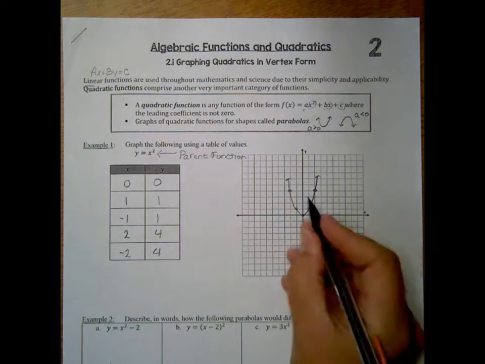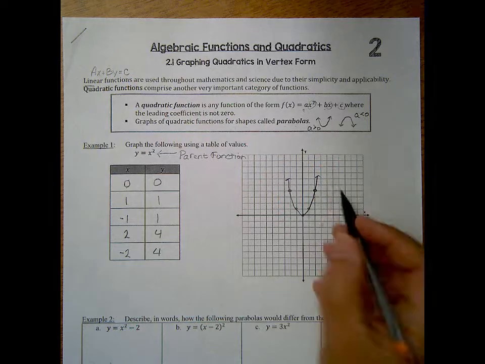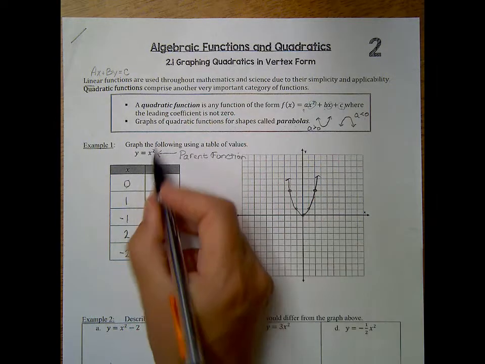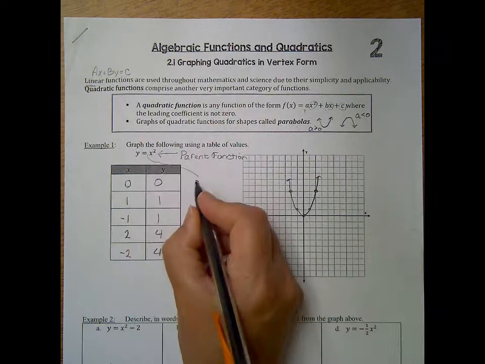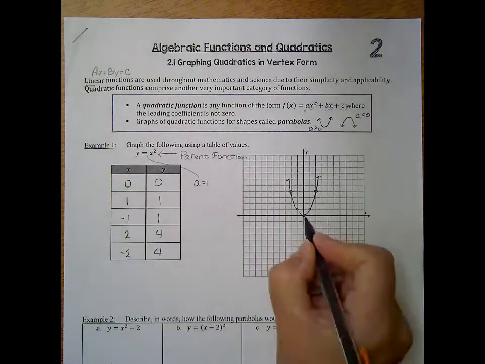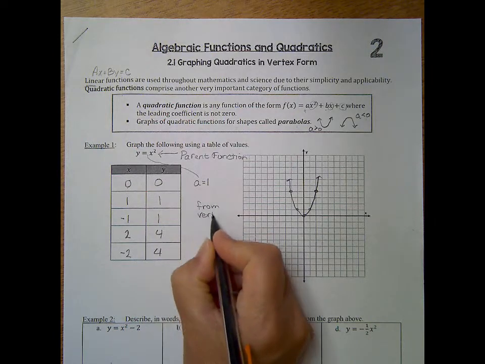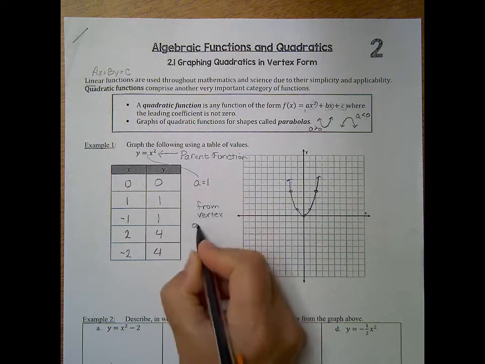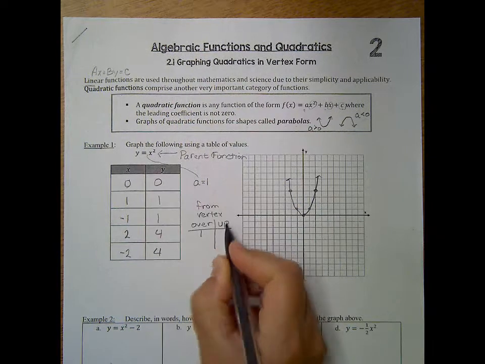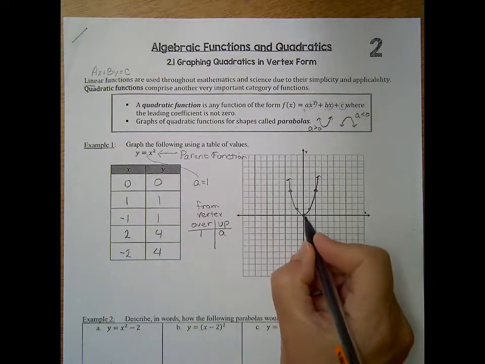Now notice, and you've probably seen this before, how parabolas move. They don't move with a constant slope. From the vertex, whatever your a value is, the number in front of your squared term, so here it's 1, if you go over 1, you're going to go up a in both directions. So instead of plotting the points, we could have just gone over 1, up 1.